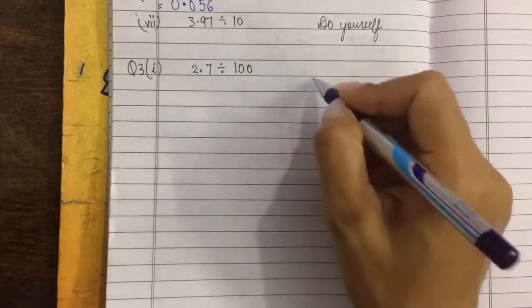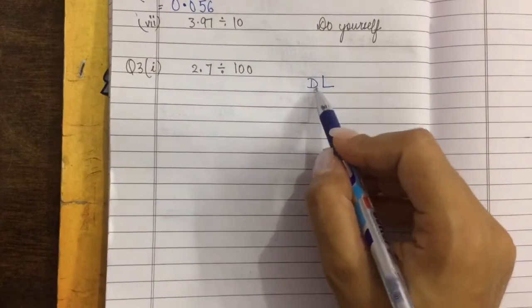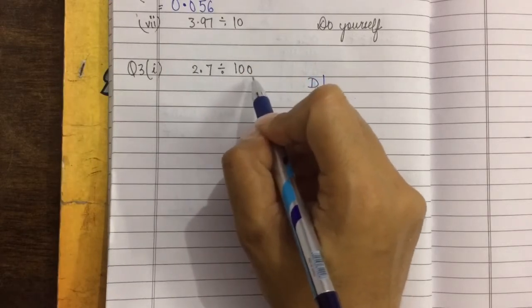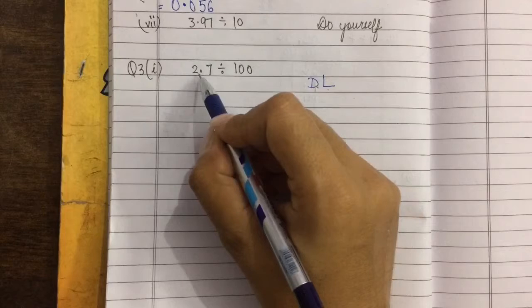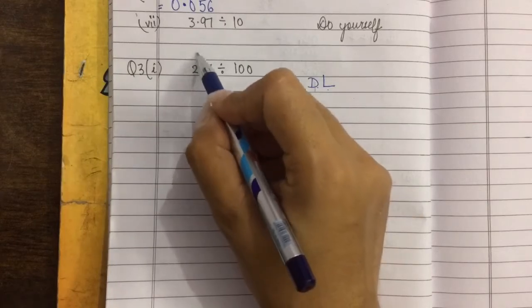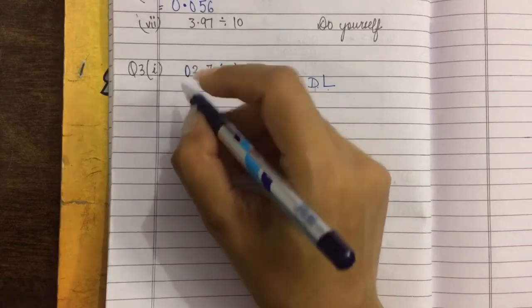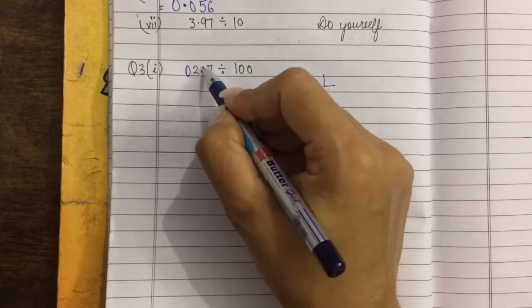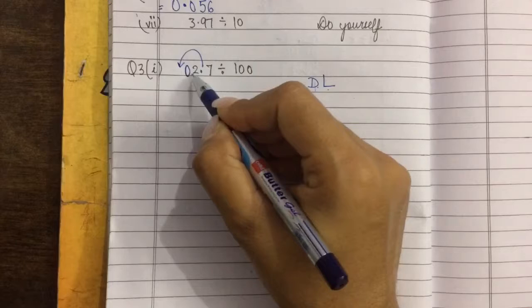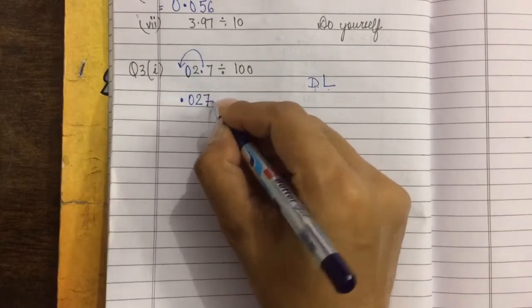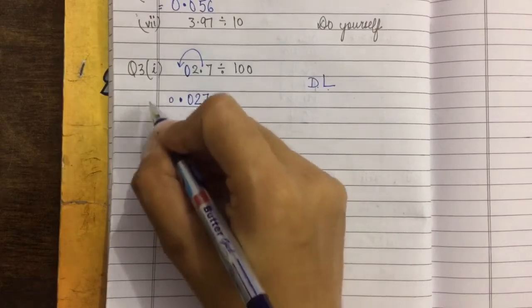Now I want to move the point to the left side. Division, the point goes left. So the point has to go left side. Division by 100, 2 zeros. The point will move 2 places. But when I go to the left side, there is only 1 digit. So what I'll do, I'll use an extra digit. I'll put a 0 here. Now the point can move from here to here, 2 places. So the answer will be 0.027, and for this empty place you can write an extra 0.